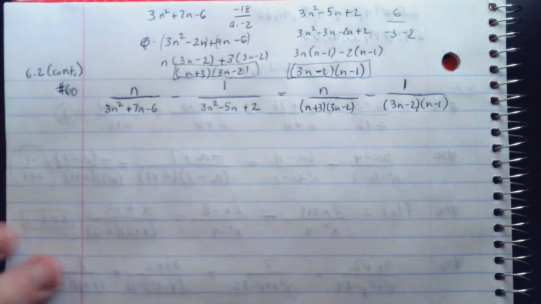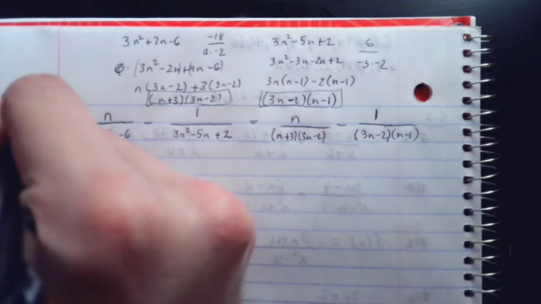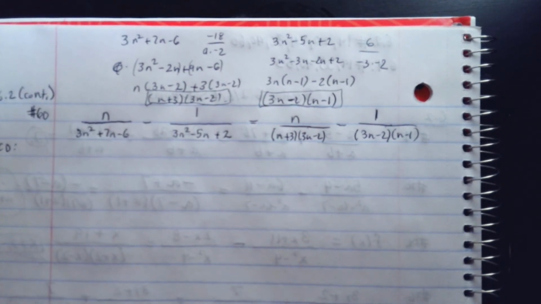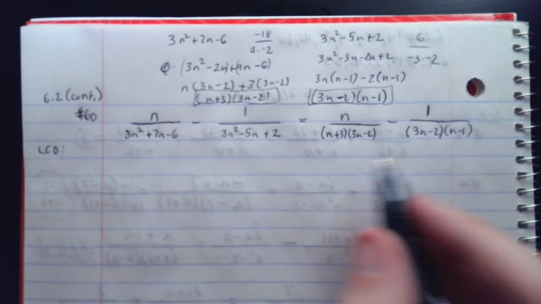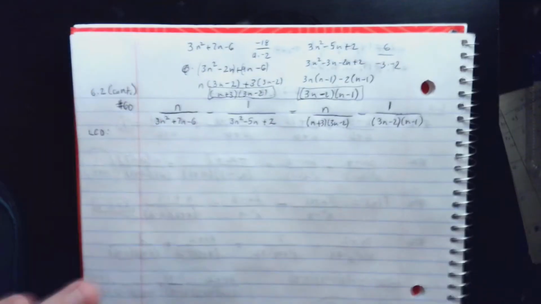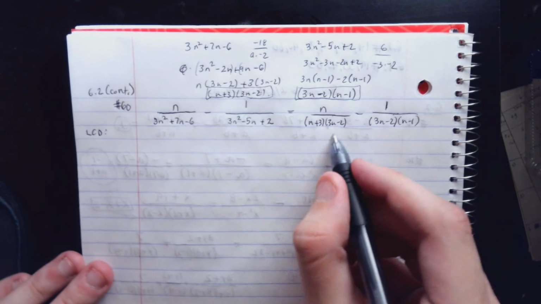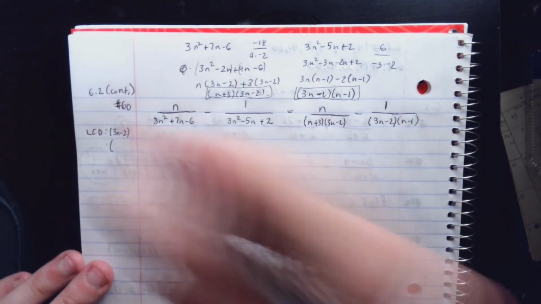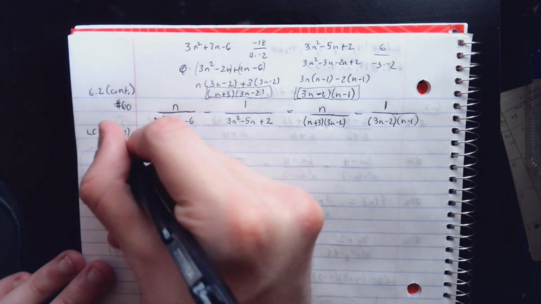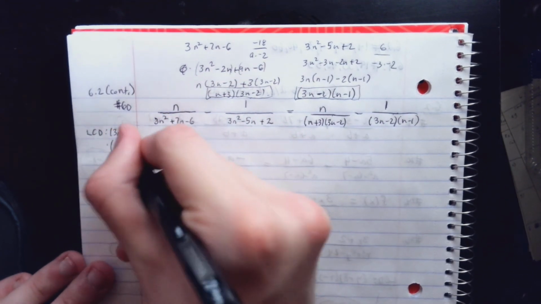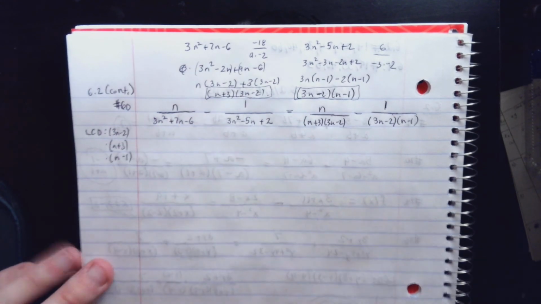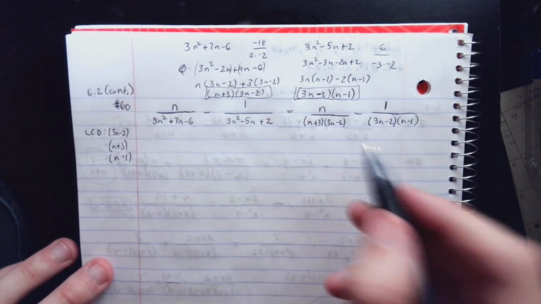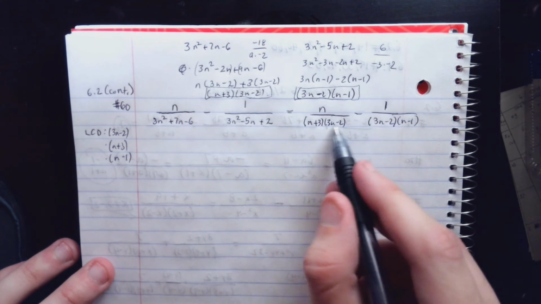A bit easier on the eyes now. So now we've just got to determine the LCD. The LCD in this case is 3n minus 2 times n plus 3 times n minus 1. That's our LCD. So again, we need to have that as our denominator for both fractions.